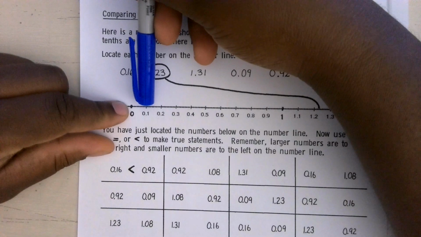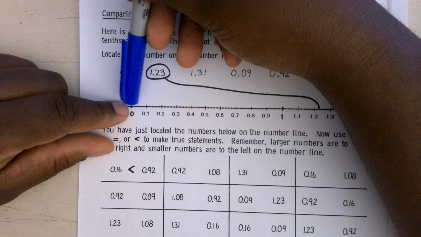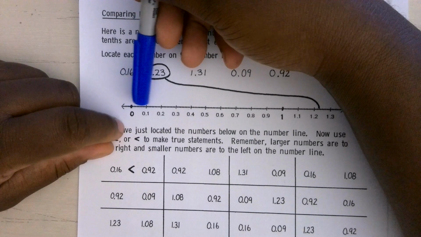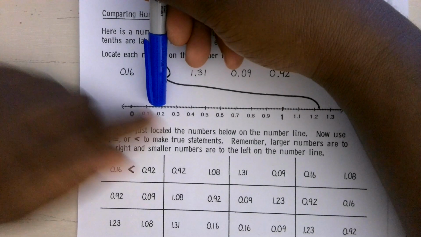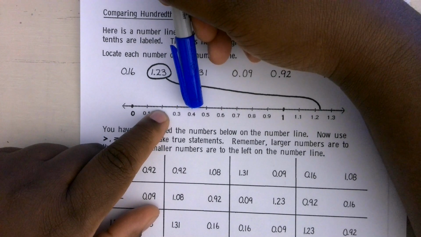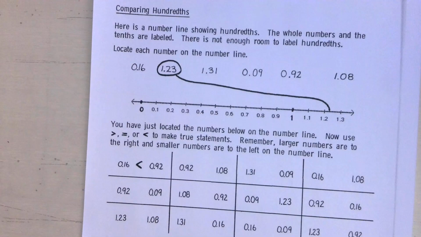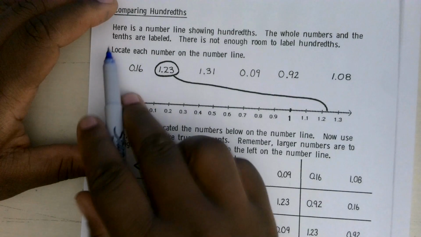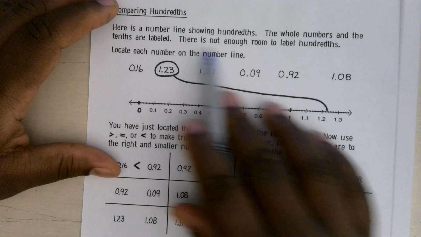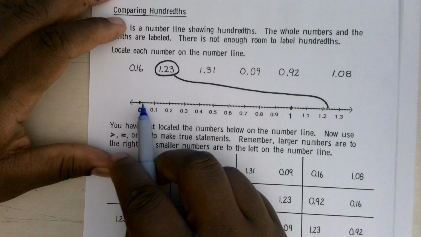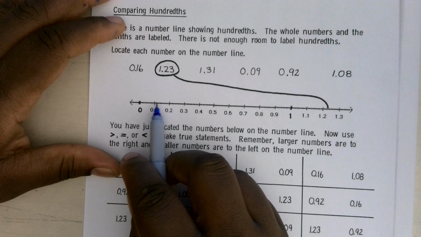From 0 to here is 1/10, and each tenth is broken down into 10. So this would be 10 hundredths, 20 hundredths, to here is 30 hundredths, 40 hundredths, 50 hundredths, like that. The whole numbers and the tenths are labeled. There's not enough room to label hundredths, and so it's just a bunch of little knobs here.